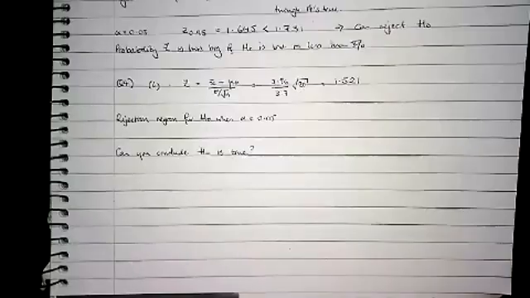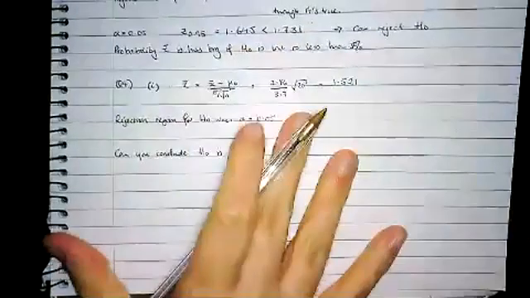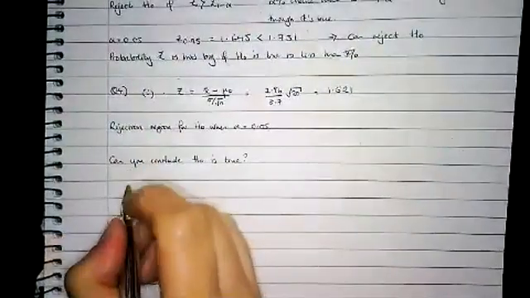So with that in mind, we need to think about what the rejection region is going to look like. We've got a one-sided H1 hypothesis, so mu is bigger than 250.